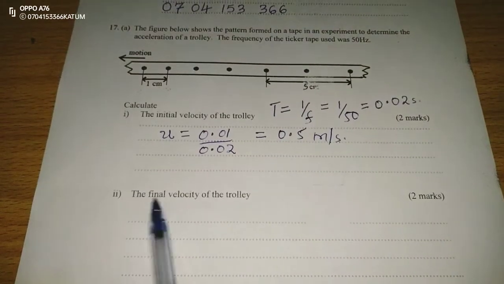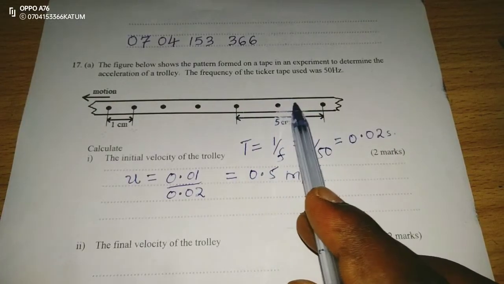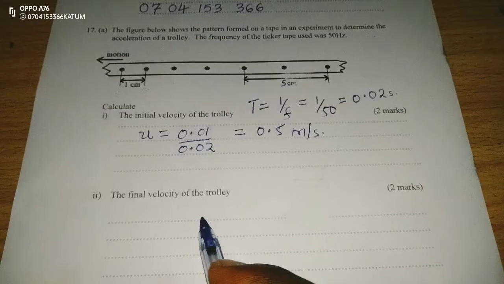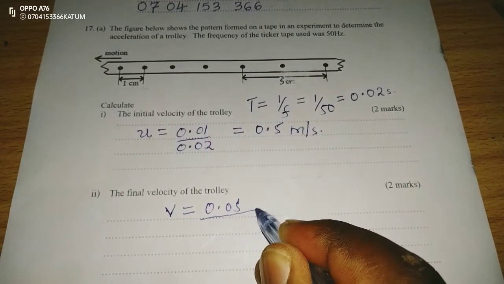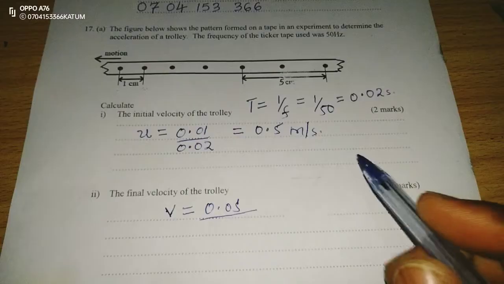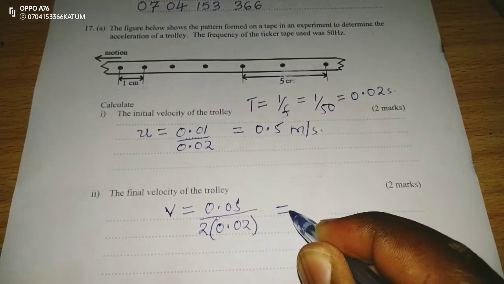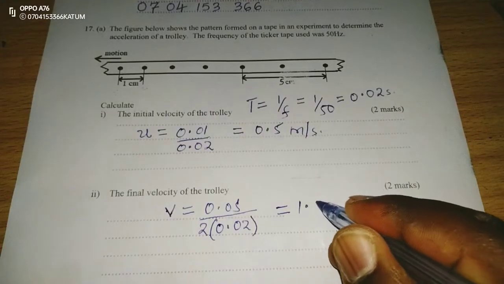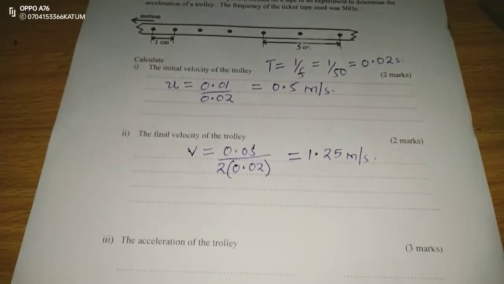The next is going to be the final velocity of the trolley. Now we consider the last portion of this tape, where we have two intervals, but the distance there is 5 centimeters. That means for us to get the final velocity, we need a distance of 0.05, and we divide by the time taken. Now that there are two intervals within the distance of 5 centimeters, we need 2 times the periodic time for each dot. This gives us 0.05 divided by 2 times 0.02, which is exactly 1.25 meters per second. So that is the final velocity of this tape.